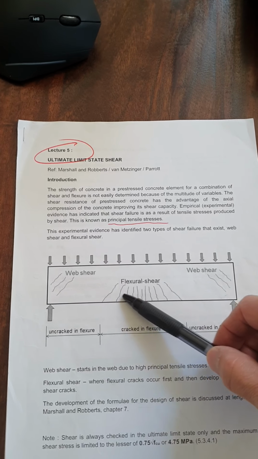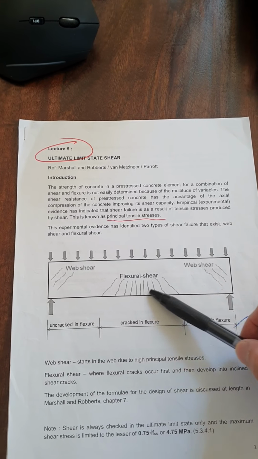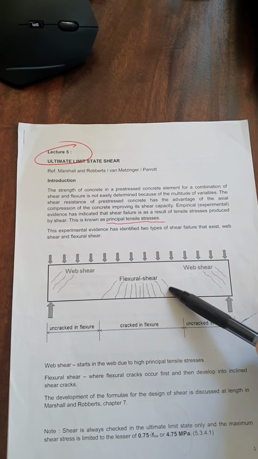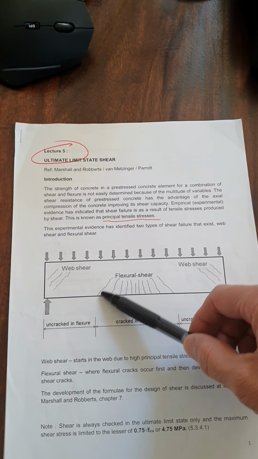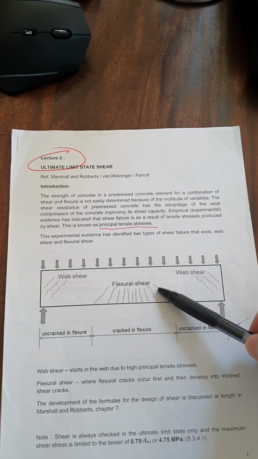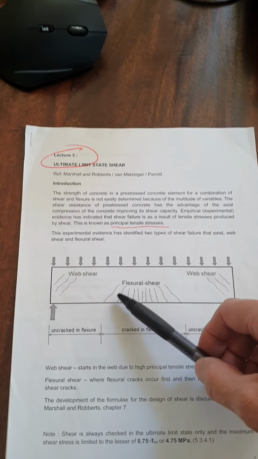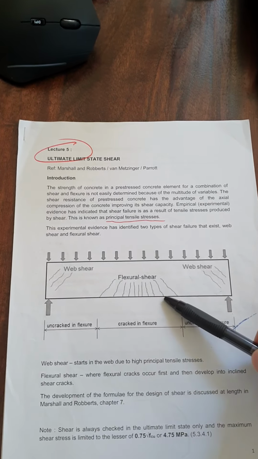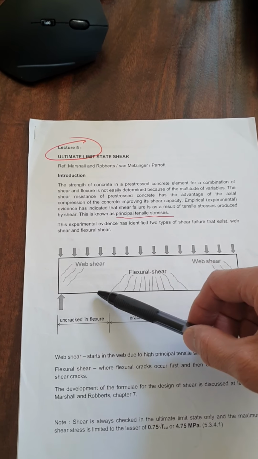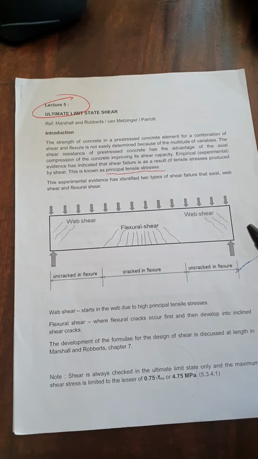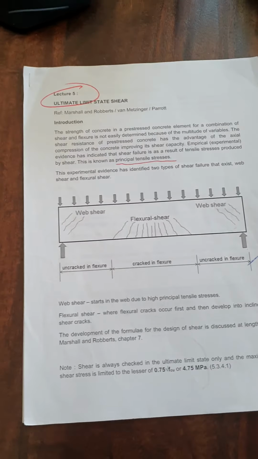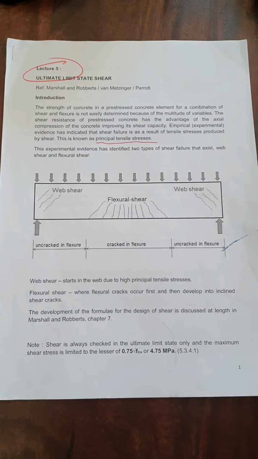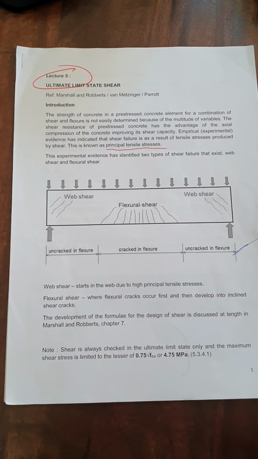Where we have a flexural shear, the principal tensile stresses are more parallel to the soffit of the beam, giving you these more vertical shear cracks here. The cracked in flexure case, in other words Vcr, is more likely to happen at midspan. Vco, uncracked in flexure, is more likely to happen at the end of the beam. I'm going to continue now and work through how to apply those two formulae.